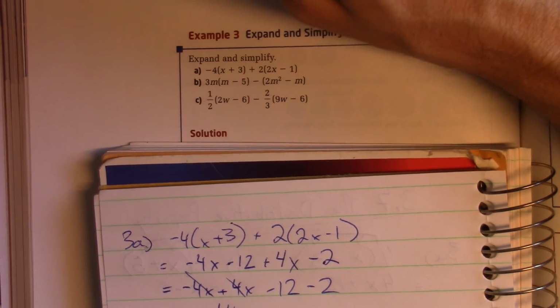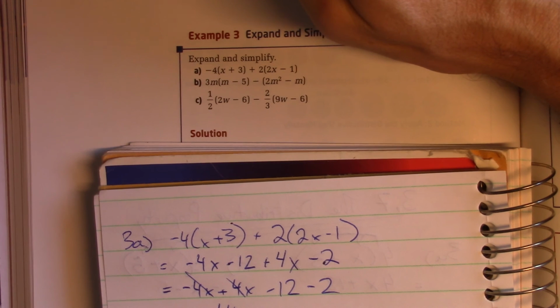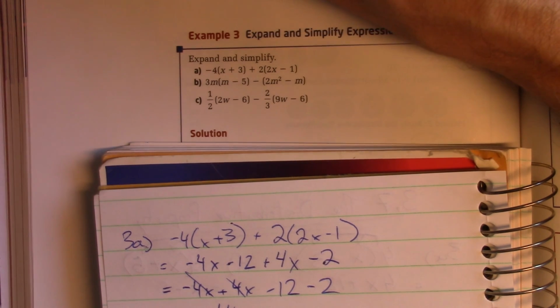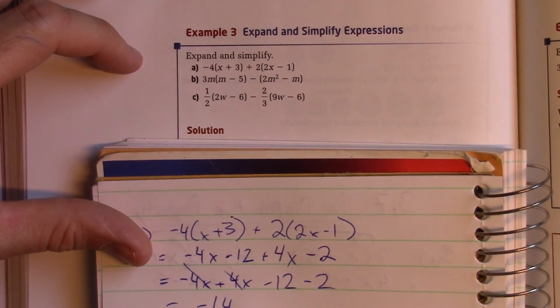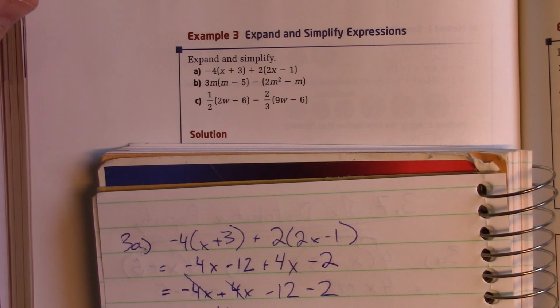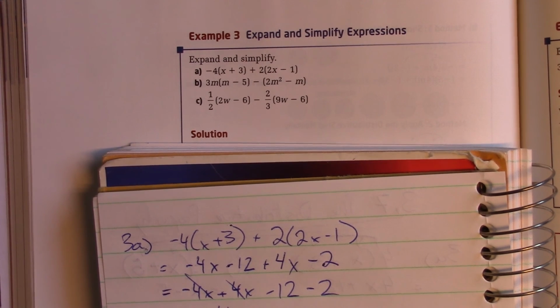Carlos? B, right? Yep. 3m squared. Good. Then what?